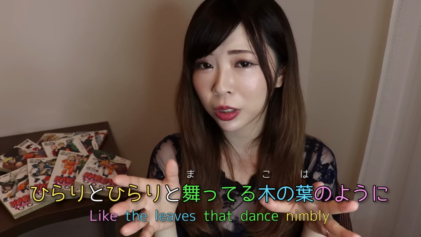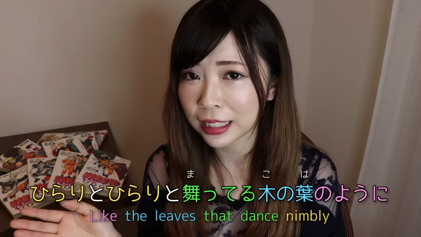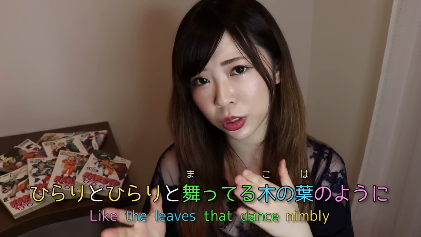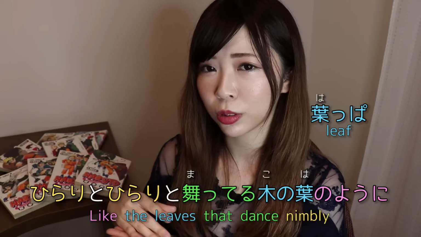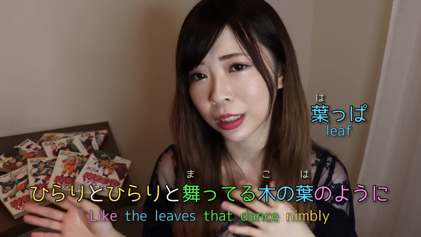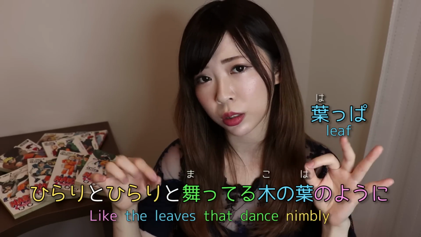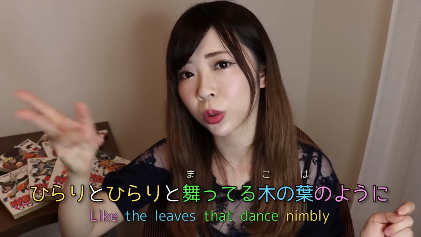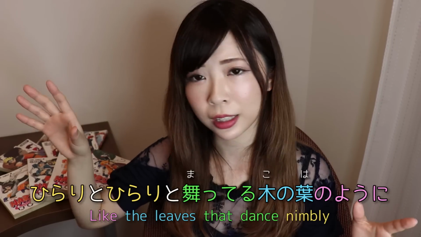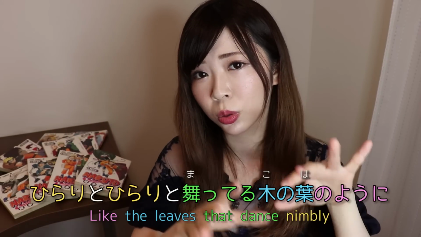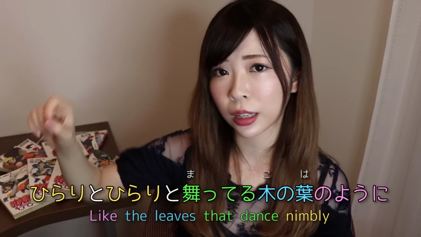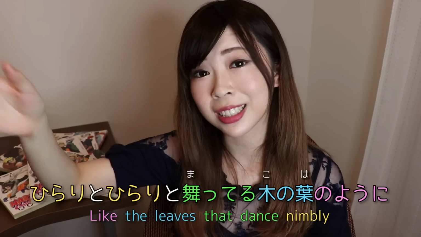So ひらりとひらりと舞ってる. And then it's talking about the konoha, the leaf. If you watch Naruto, then you know what konoha is. It's like a leaf. You can also just say 葉っぱ, and that also means leaf. That's a very common word and is used more when you're speaking informally. But konoha is also a good word. So 舞ってる konoha. Again 舞ってる is actually referring to this konoha, the leaf that's fluttering in the air, dancing in the air.